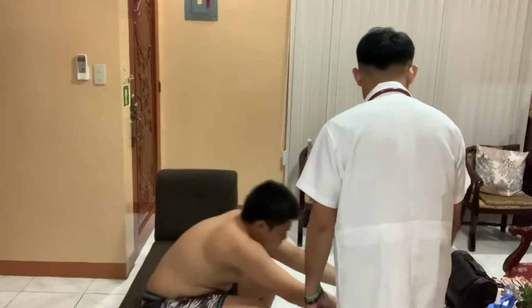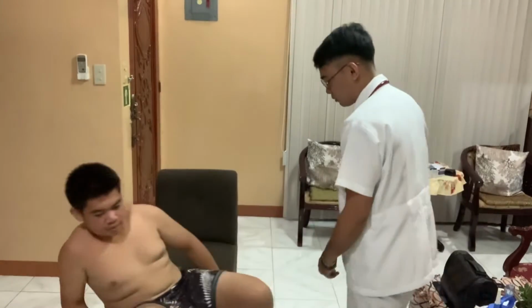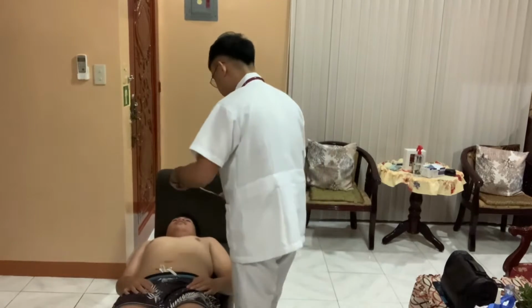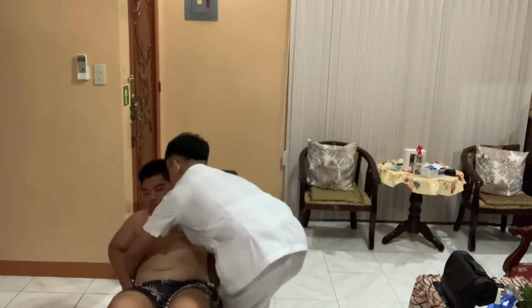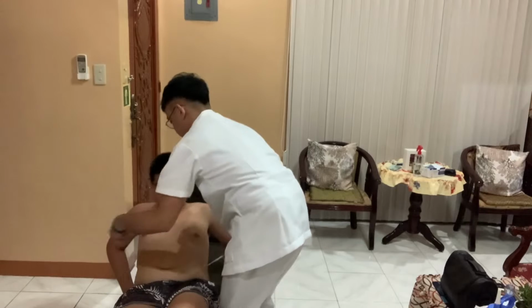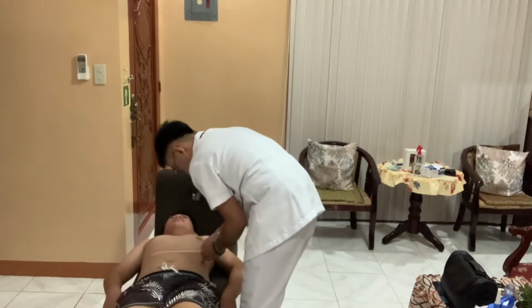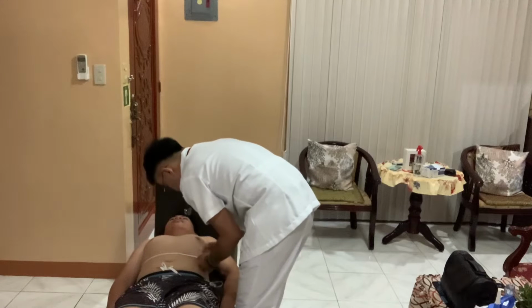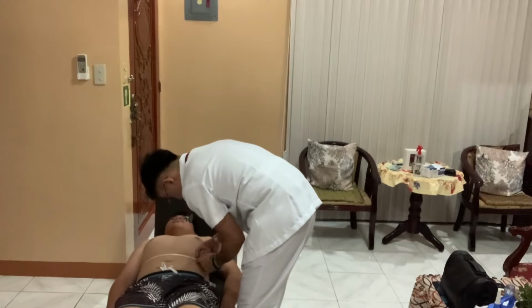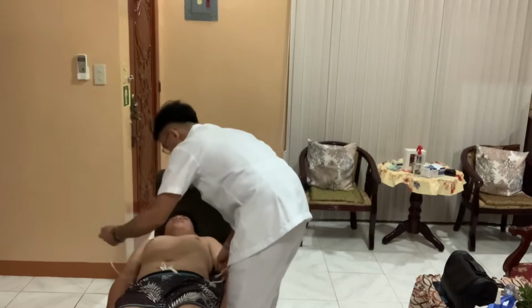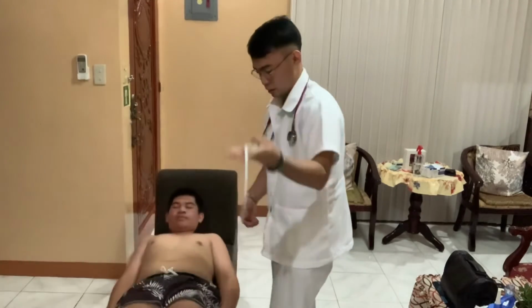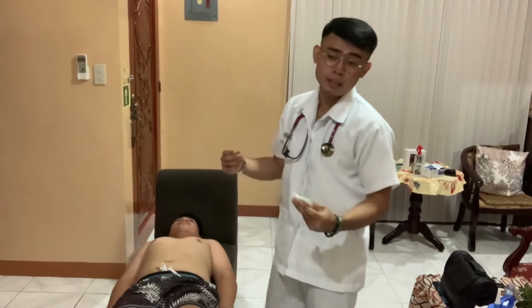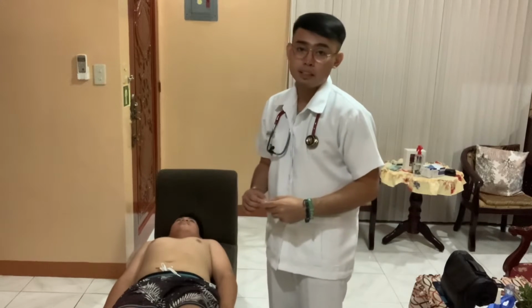Measure ko po ang inyo. Abdominal girth mo, sir. So the patient's abdominal girth is 92 centimeters.